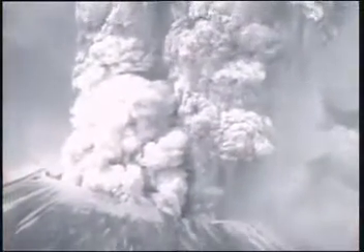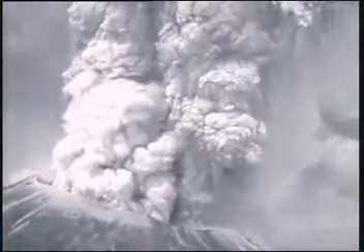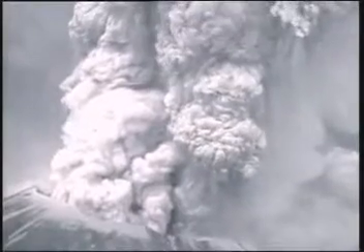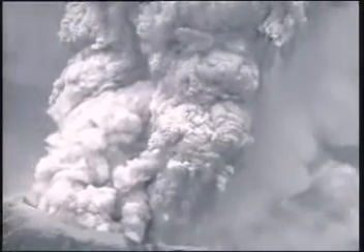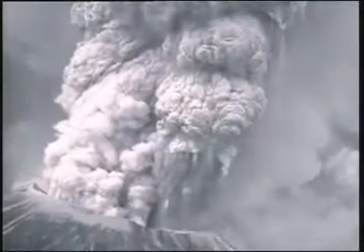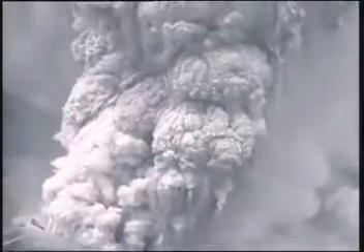When Mount St. Helens erupted in 1980, it reminded people that some large mountains are actually volcanoes. In a matter of seconds, much of Mount St. Helens was blown away, the mountain literally losing its top. Dense clouds of volcanic ash and debris poured out of a newly formed crater for days on end.